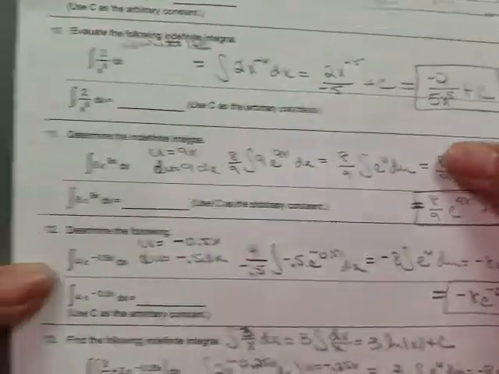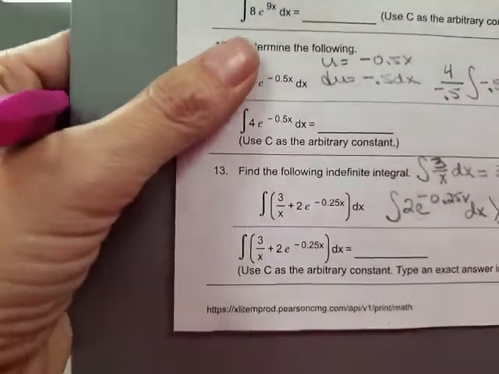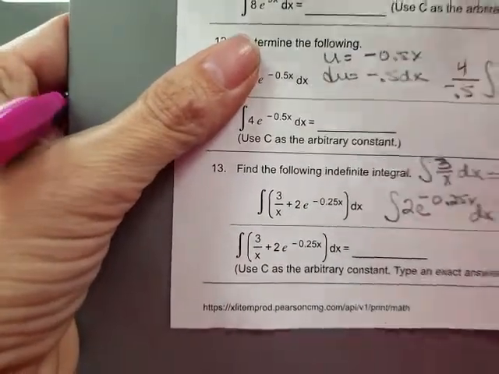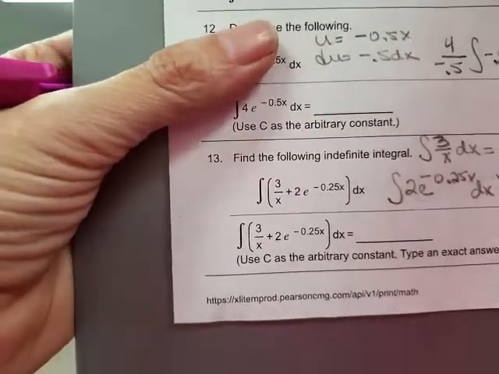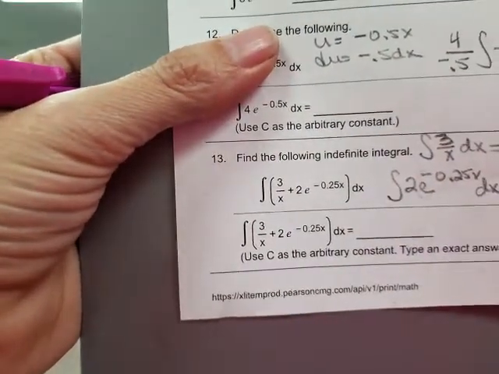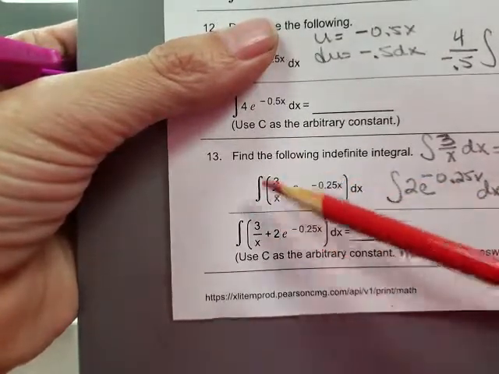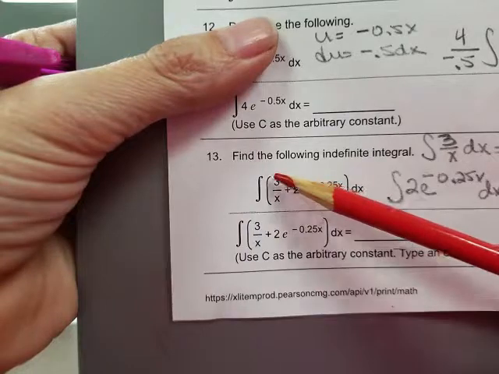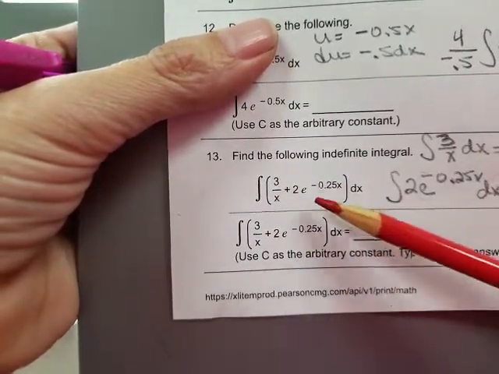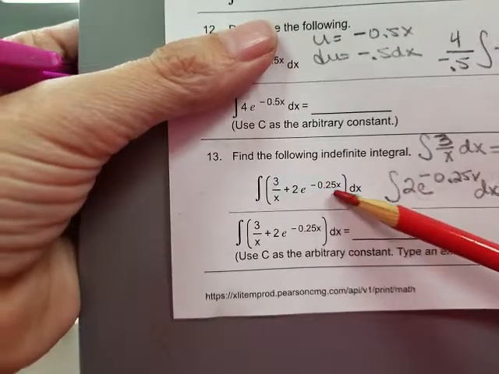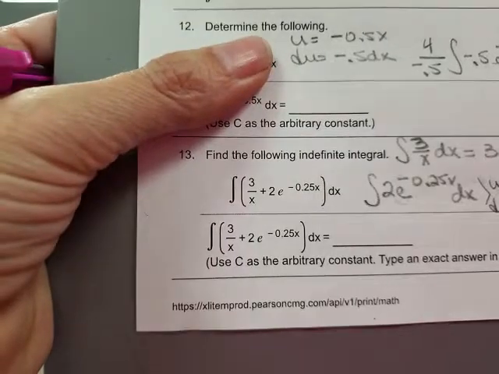Be careful with number 13, because number 13 is going to be using 2 different rules at the same time. All right, so what's going to happen on this one? We have 3 over x, then I have plus 2e to this complicated stuff, basically. I got to think of that one as an integral by itself first, because that's really 3 times dx over x. That's really like 3 du over u. This one, on the other hand, would definitely be a u substitution, where my u is going to have to be the negative 25/100ths of x.